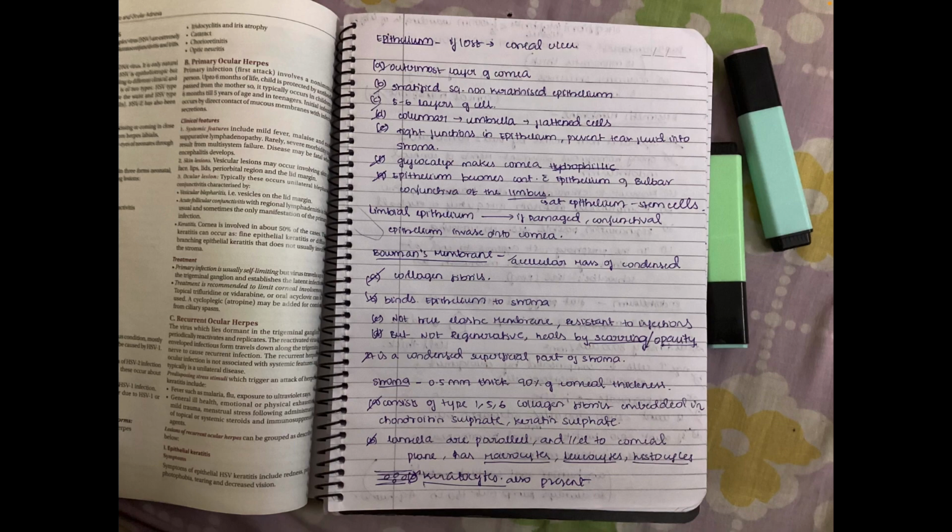So when you take milk, there is some layer that gets condensed on the milk and forms malai, right? Just remember it somehow. That malai refers to Bowman's membrane. There are masses of condensed collagen fibers. It is present in between the epithelium and the stroma.